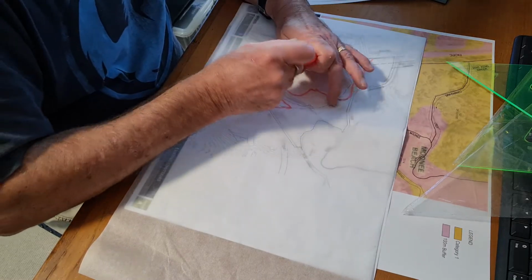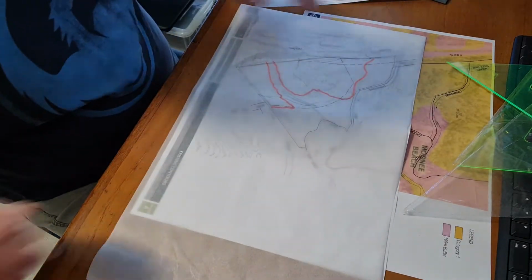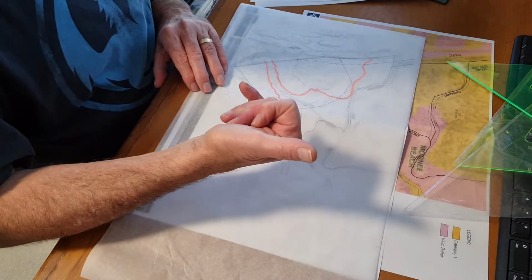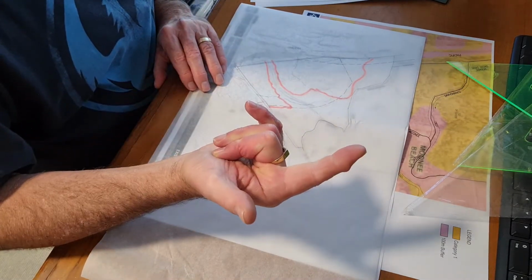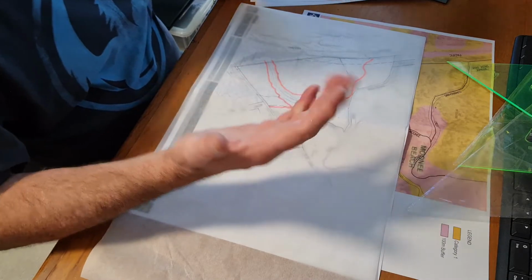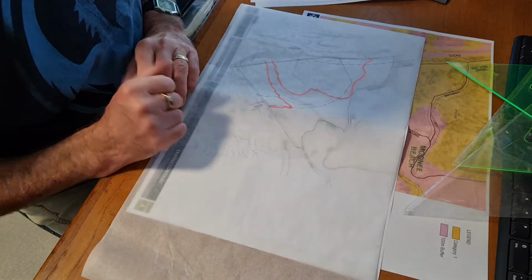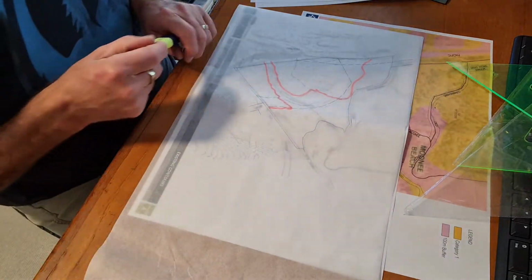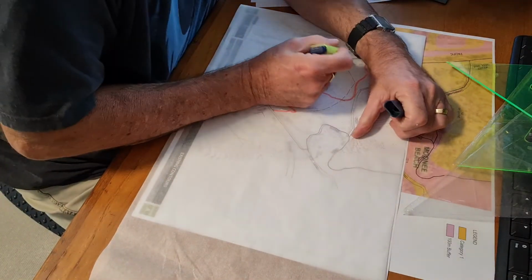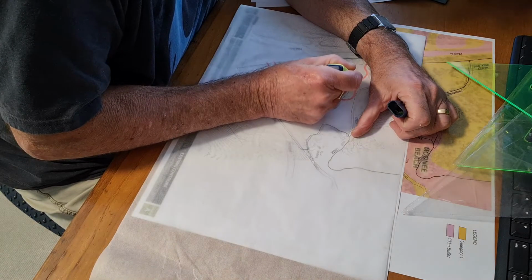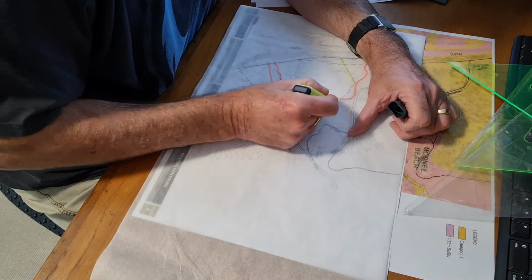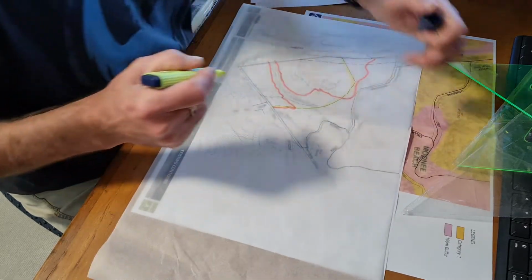Okay, now I've got that on. I've got my koala habitat line, I've got my bushfire line, I've got the easements, I've got the zoning. So we're all starting to come together. I might just highlight the zoning line, sorry. Okay.